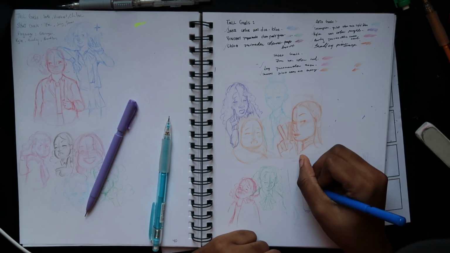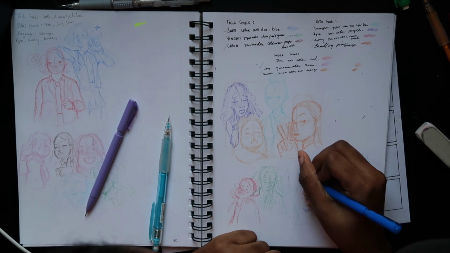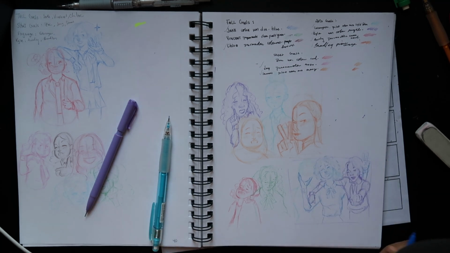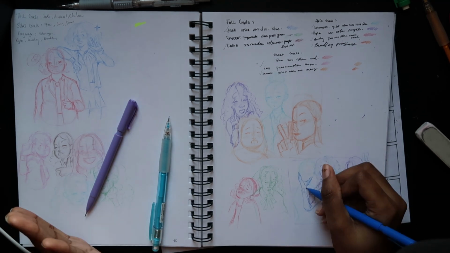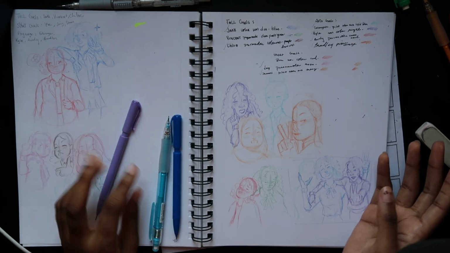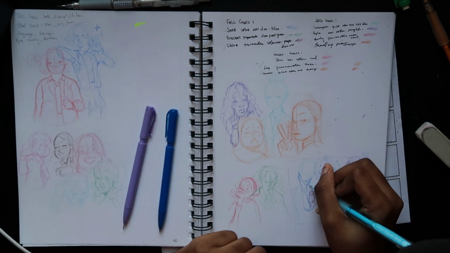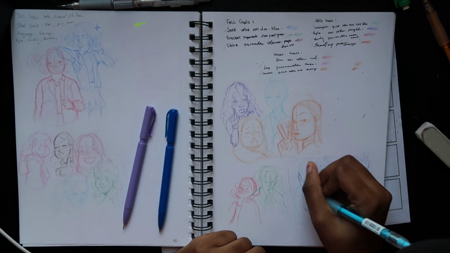I know my skills to draw hands at this angle are very rough. It looks very stiff, very not good. I know. But I'm practicing. I'm gonna get there. I think Solomon would have a tie.